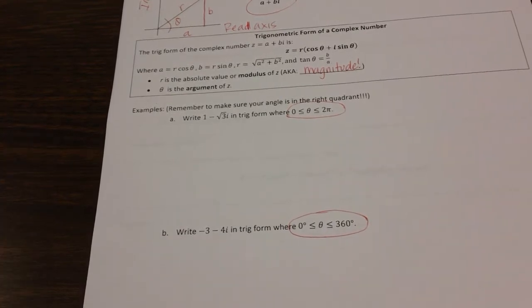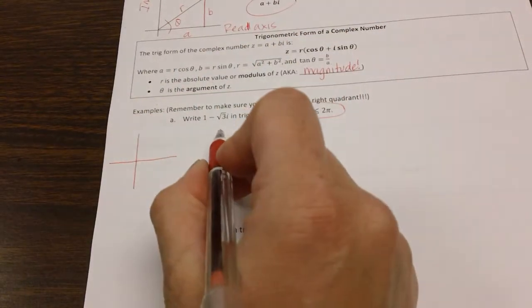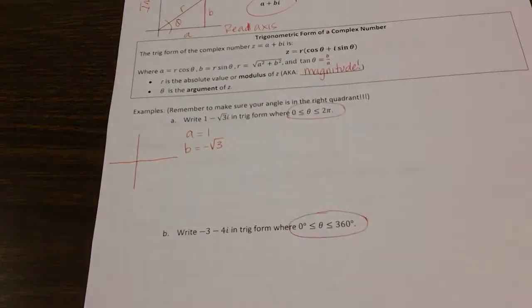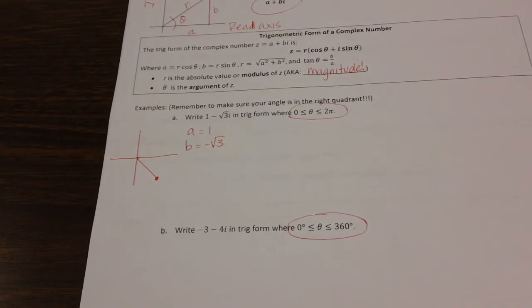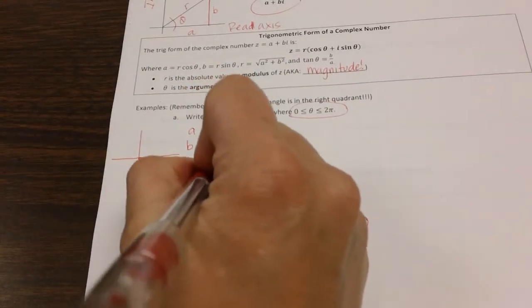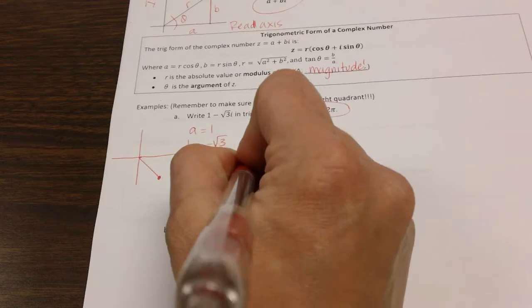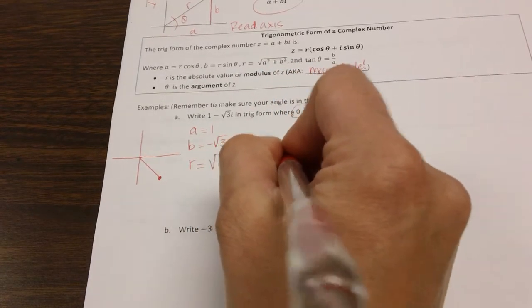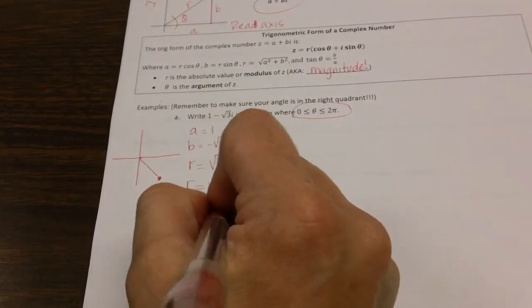So the first thing you're going to do is sketch on the graph where this would be. So since our a value is 1 and our b value is negative square root of 3, we are going to be down here in the fourth quadrant. Okay, that's going to be important when we go to find our angle. All right, so let's go ahead and find our r value first. So r is going to equal the square root of 1 squared plus negative square root of 3 squared. So r ends up being the square root of 4, which is just 2.